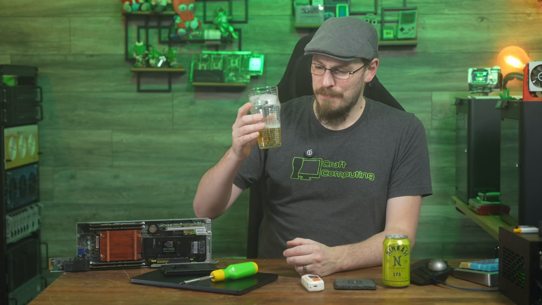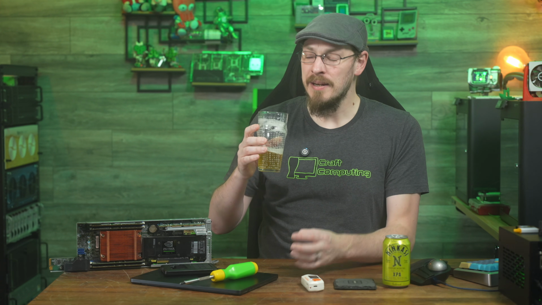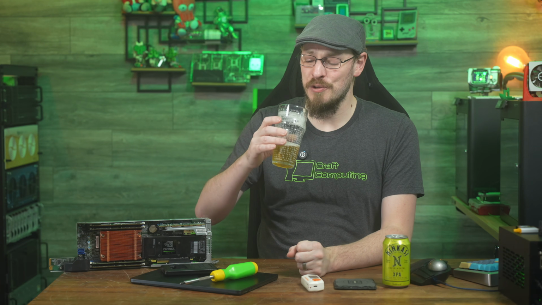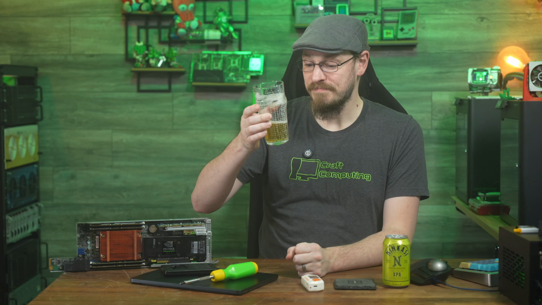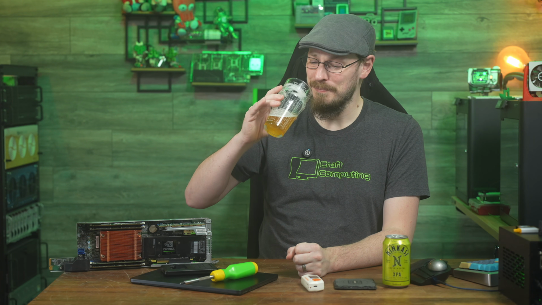It's a nice, crisp, clean, semi-sweet without being too bitter IPA. And it's just downright delicious. This one's good.